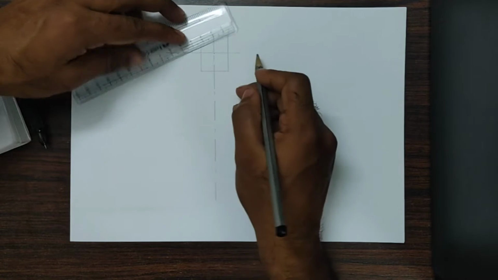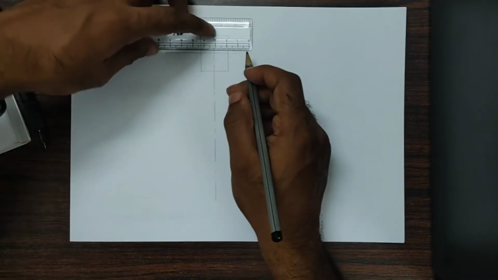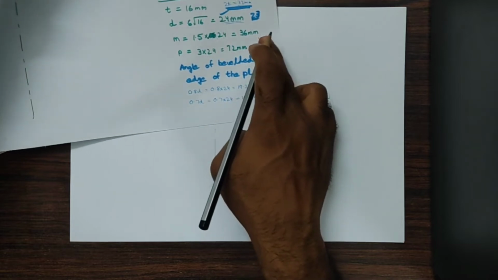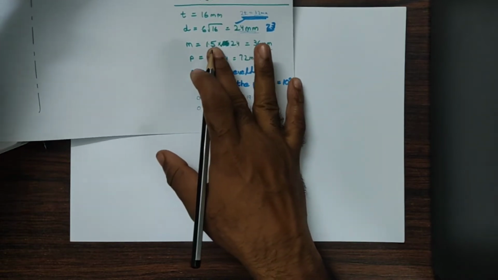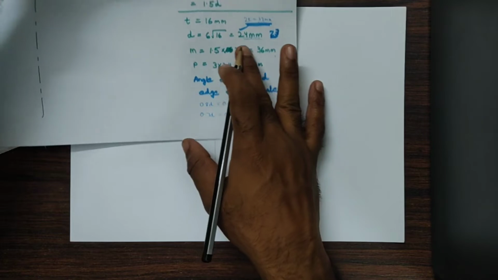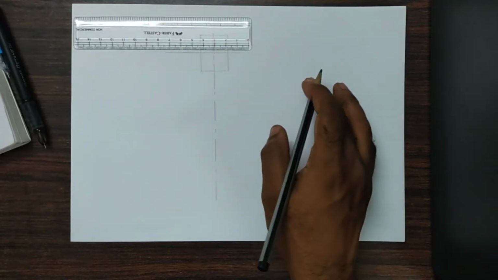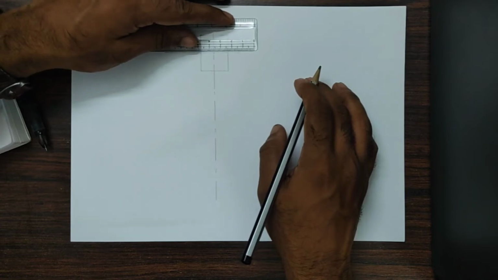Now I am going to locate the marginal distance, which is 36 mm. m is found by the formula 1.5 times D, and which is 36 mm. So I am going to mark that 36 mm.